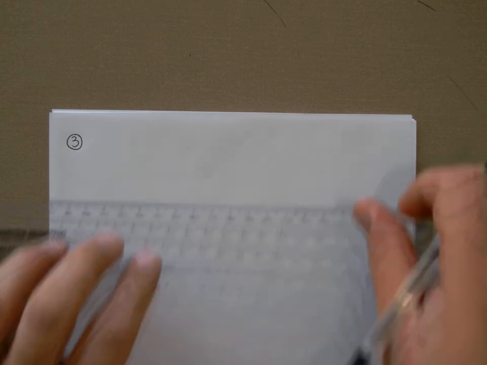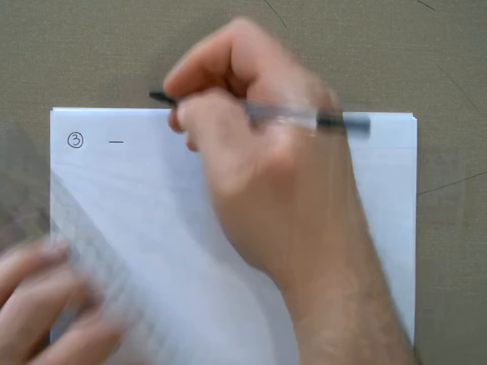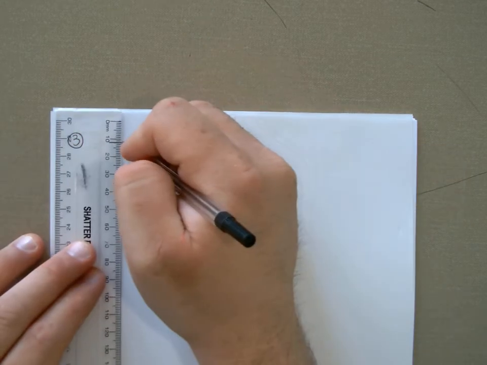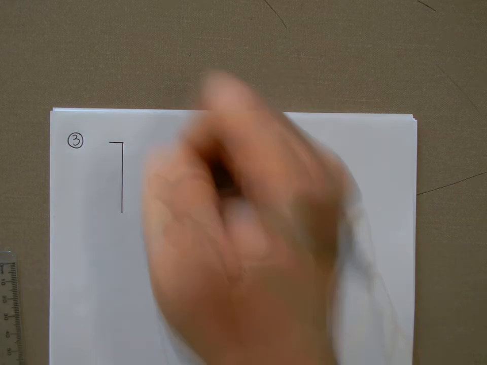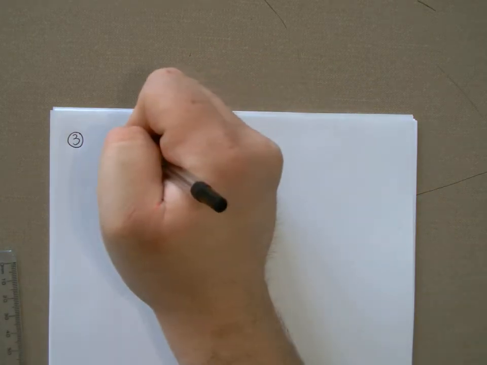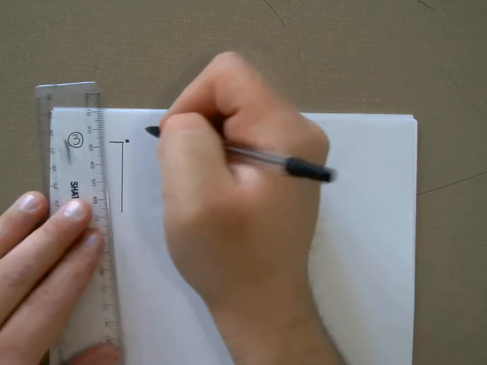A stone is thrown vertically downwards from the top of a cliff with an initial velocity of 1 meter per second. So I'm going to draw sort of like a cliff face here. Okay, it's going to be perfectly vertical. So this stone starts at the top, doesn't it? Okay, and it's thrown downwards.